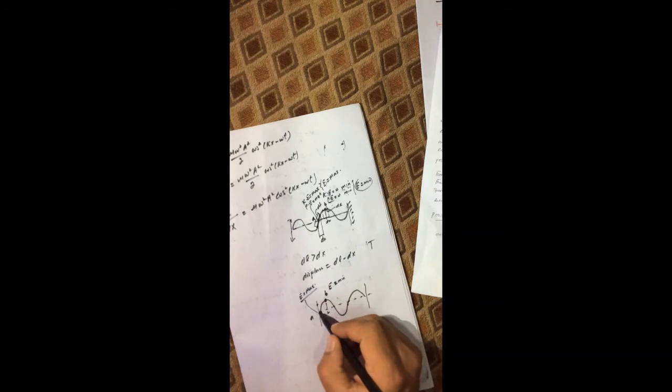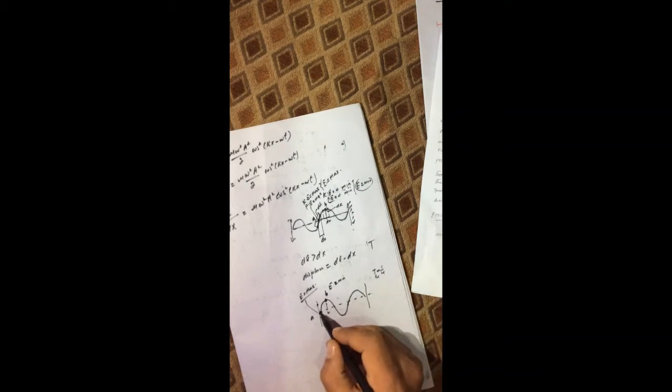Then from here to here, again T over 4. Then from here to here, T over 4, and then again T over 4. So the total time is again T.